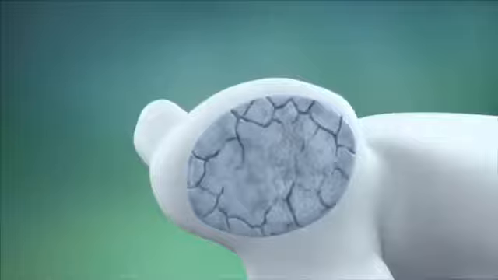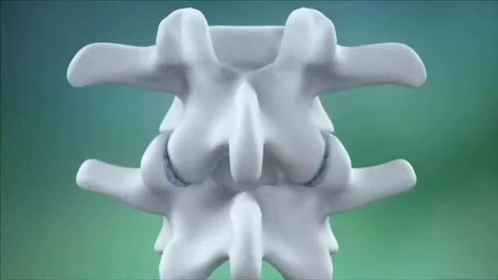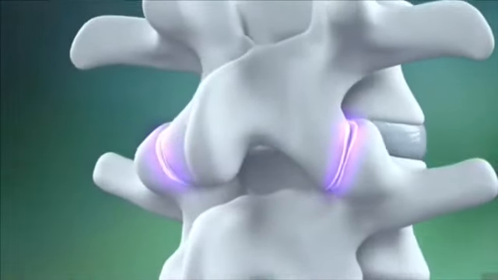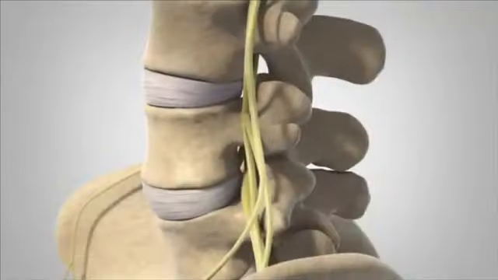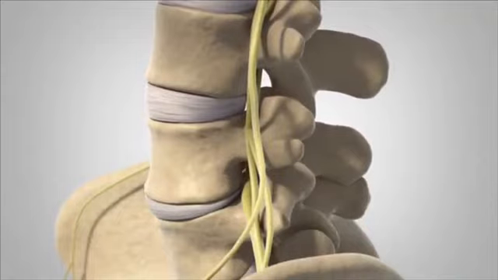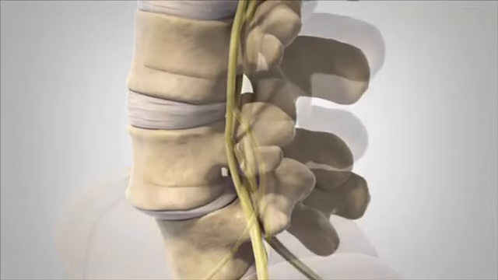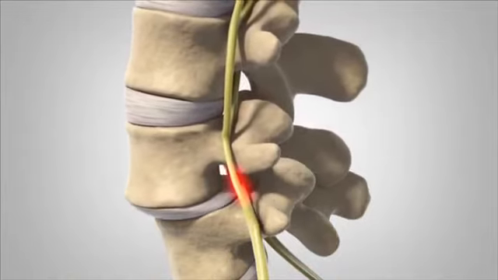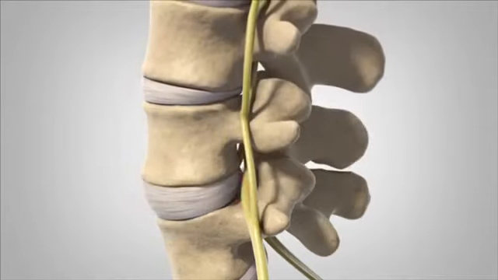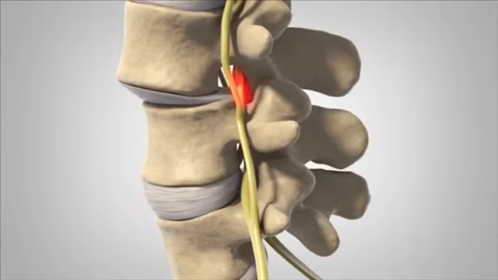Degenerative spondylolisthesis is a condition where the facet joints of the lumbar spine weaken, which results in a vertebrae slipping forward over the one below it. Degenerative spondylolisthesis occurs most frequently at the L4, L5, or the L3, L4 junction of the lumbar spine. Although it can occur at any level, it is rarely seen in the cervical spine.